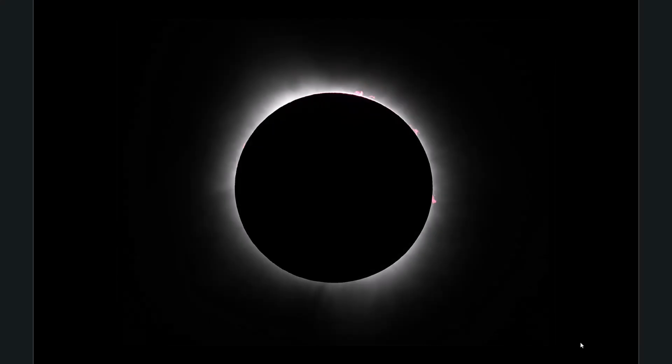This image, though, you can see. So this is now during totality. And one of the aspects of this is that the exposure is less.